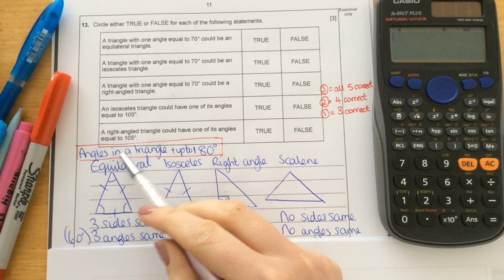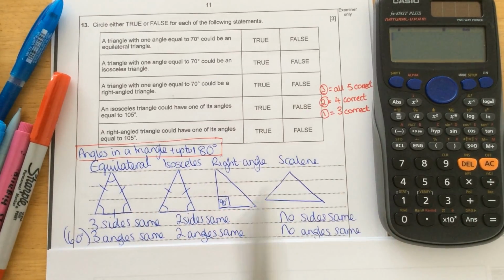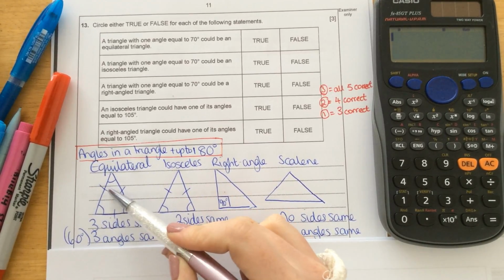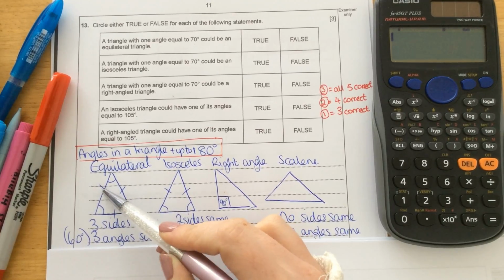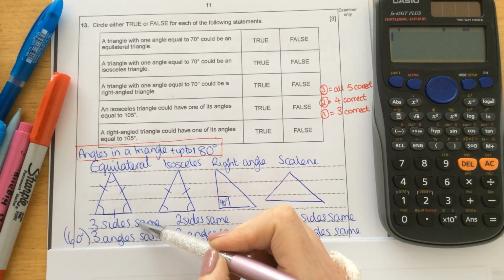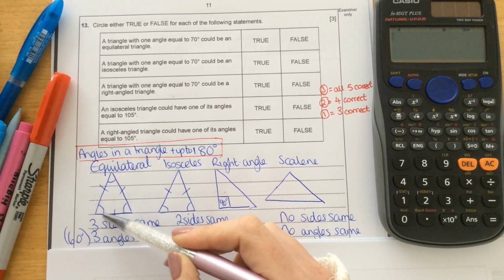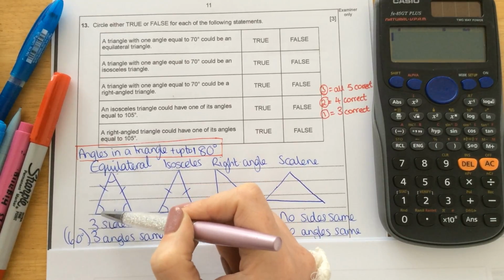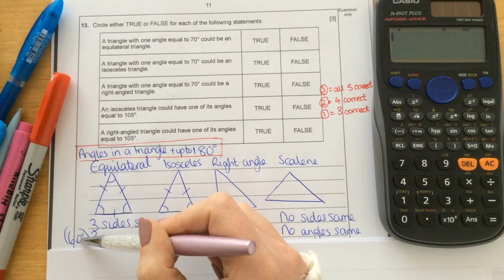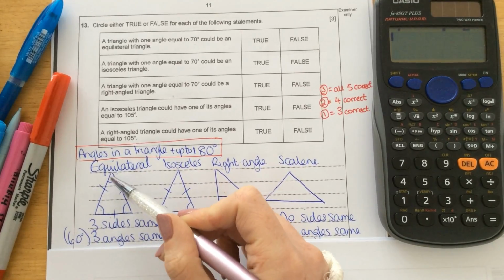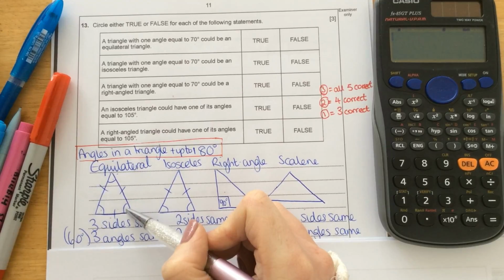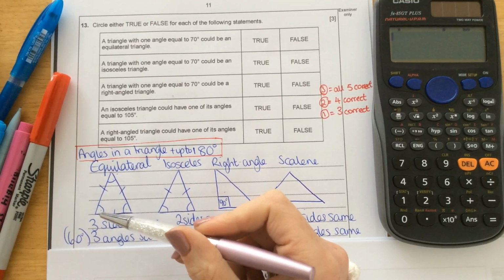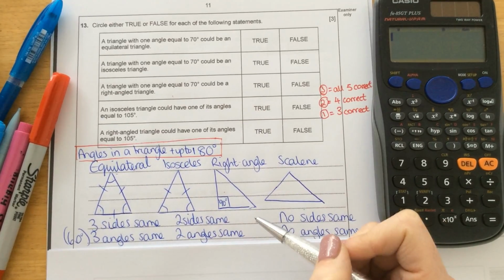We need to know off by heart that angles in a triangle add up to 180 degrees always, no matter what kind of triangle it is. So we've got an equilateral triangle here, and that's represented by these lines. These lines mean that these three sides are exactly the same. So if the three sides are the same, it means that the three angles are the same, making it an equilateral triangle. So all of these angles would be 60 degrees, because that would be 60 degrees, 120 degrees, 180 degrees. When we added them all together, they would make 180 degrees. So no matter what size of the triangle, if it's equilateral, the angles are always 60 degrees.